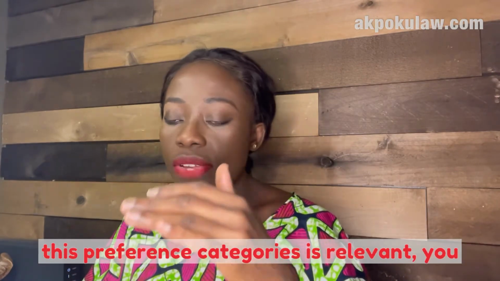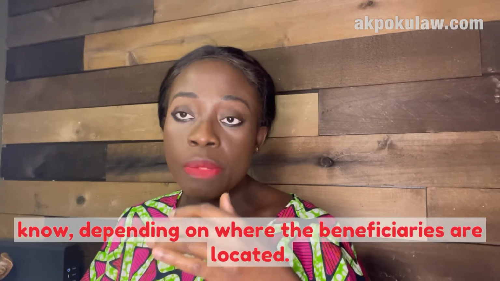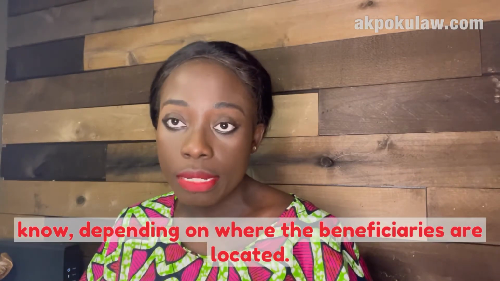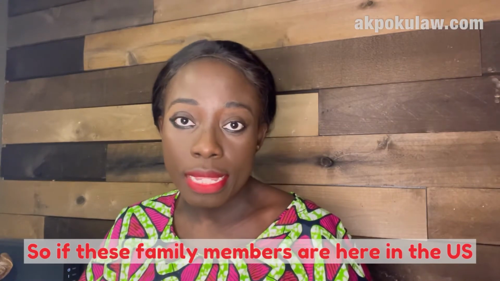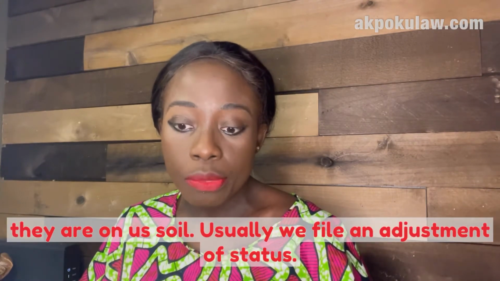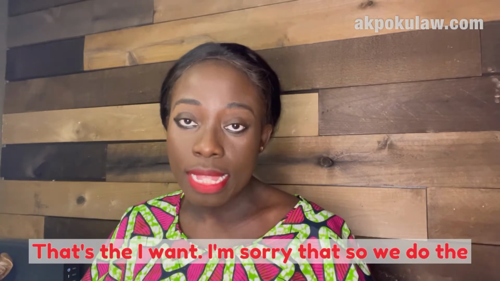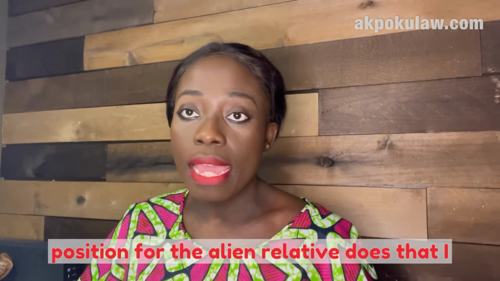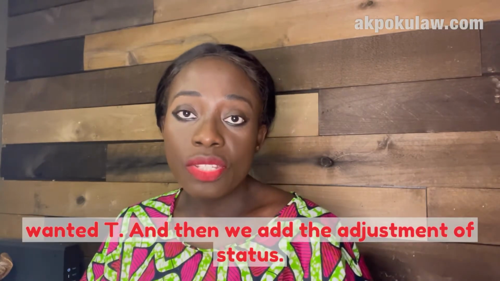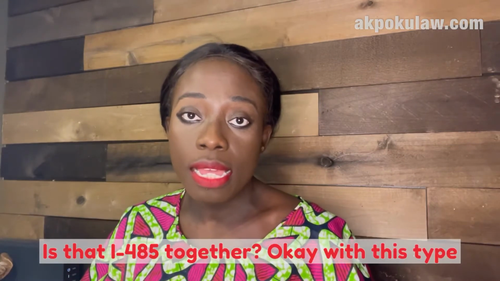And this preference category is relevant depending on where the beneficiaries are located. So if these family members are here in the US, they are on US soil, usually we file an adjustment of status. So we do the petition for the alien relative, that's the I-130, and then we add the adjustment of status, which is the I-485, together. Okay.